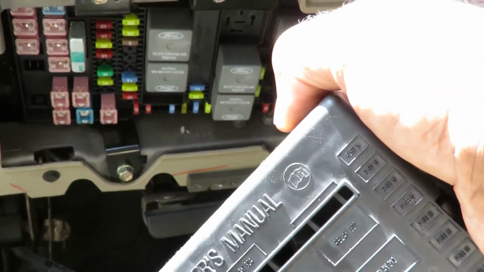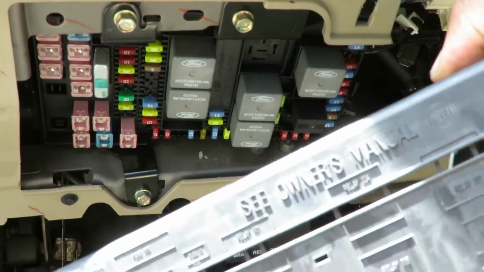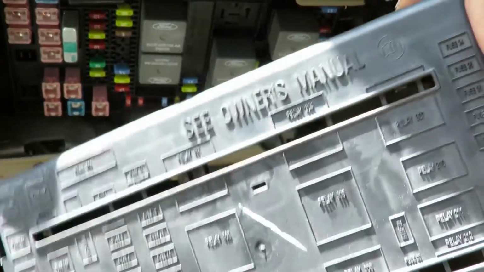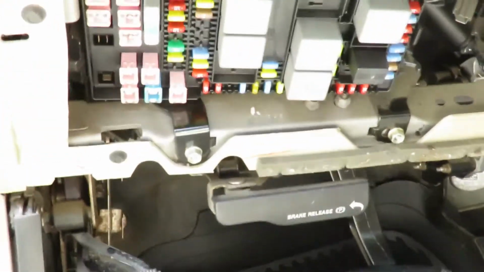I really want to do this, guys, because I like to keep it simple, keep it for the DIYer, but this is just one of those occasions where I have to do it, and I'll explain to you why. Alright, so we're going to pull that, and I'll be right back.